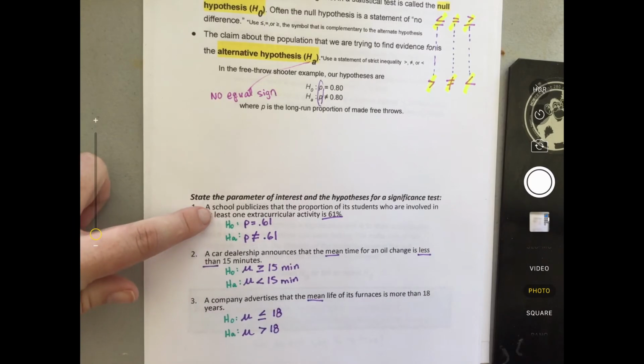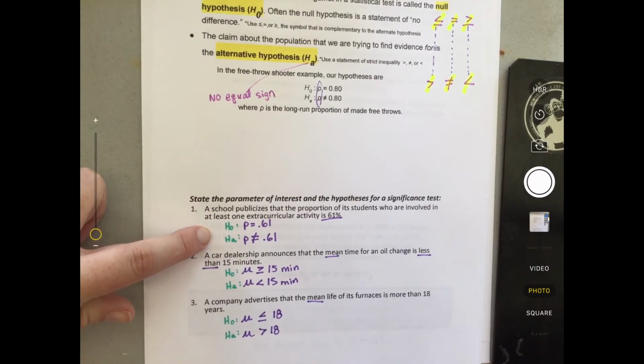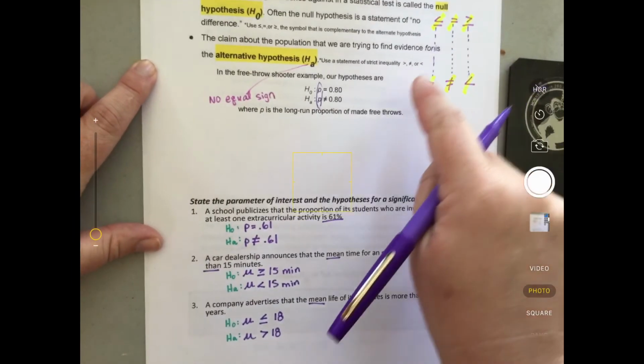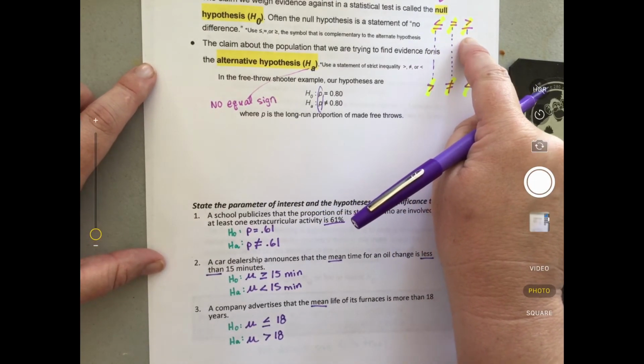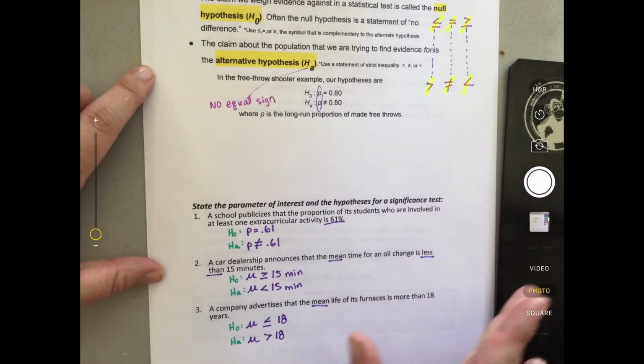All right, so this is how we write our hypotheses. Always write the null first, followed by the alternative. And then just remember that the null has an equal to sign and the alternative does not.